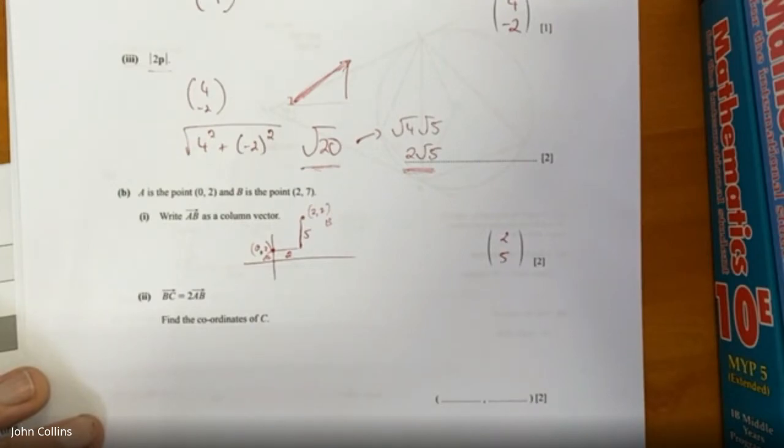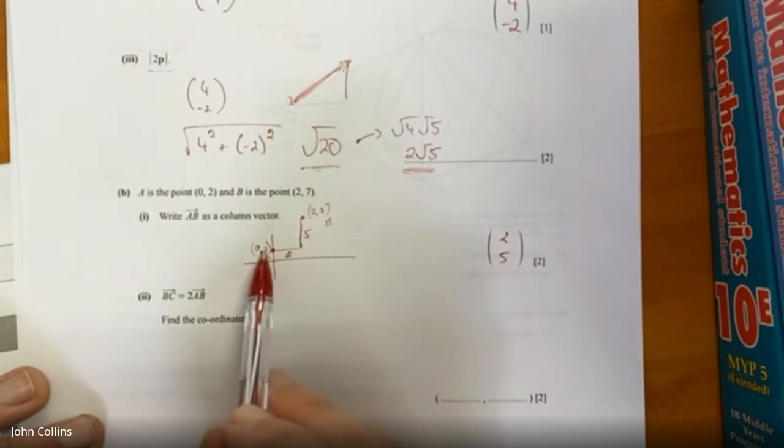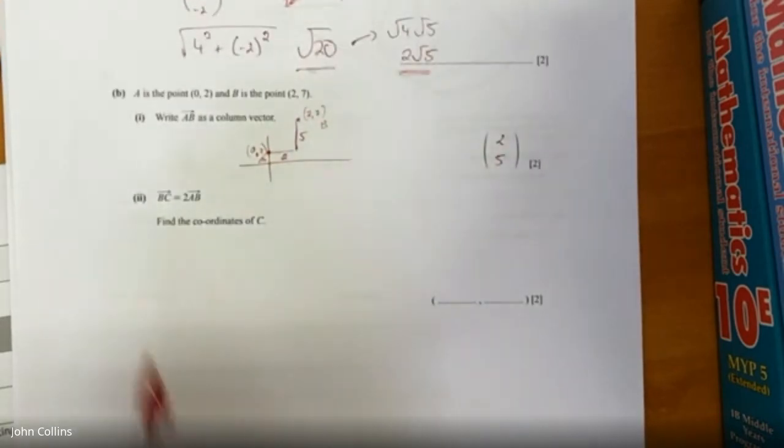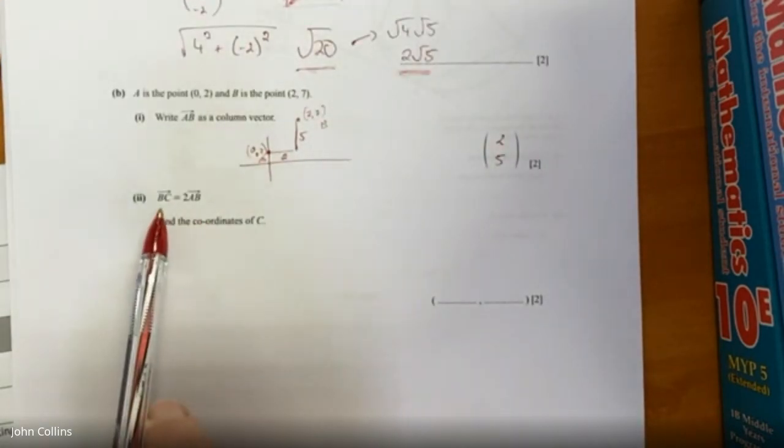Yeah. You're just trying to find the difference between 2 and 7 and 0 and 2 using that method. I wouldn't have to draw that actually. No, you wouldn't have to draw. You could write them as column vectors and then subtract. But I think that overcomplicates things a little bit. But you're more than welcome to do it, definitely.